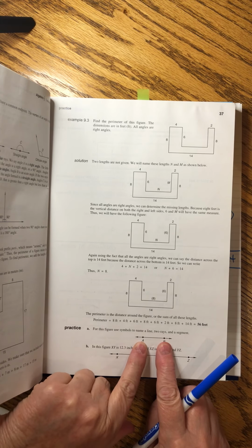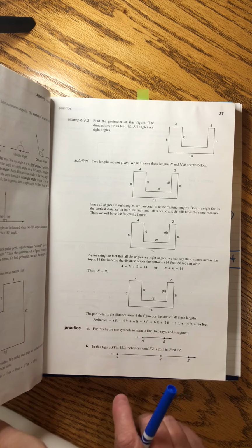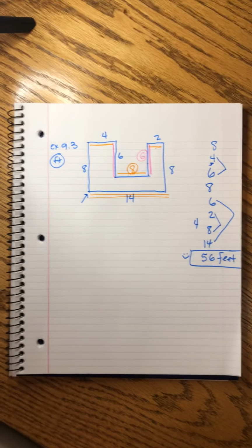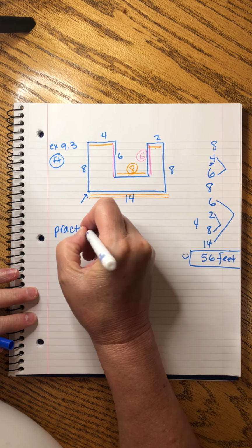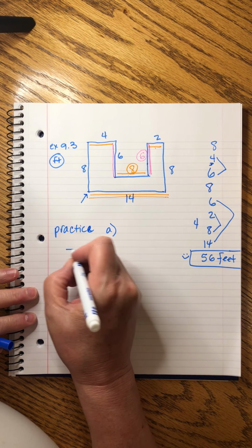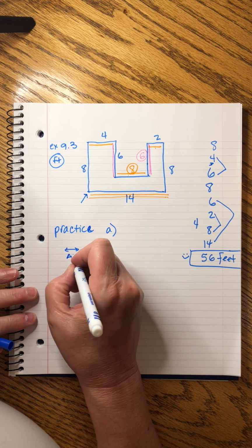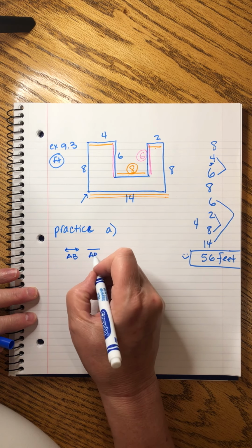Here we're just using symbols to write a line, 2 rays, and a segment. Remember that, I'll just help you with this one. This is practice A. The symbol for a line above letters is like that. The symbol for a segment is like that.